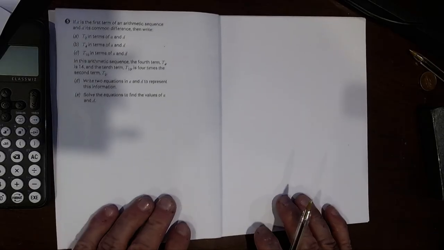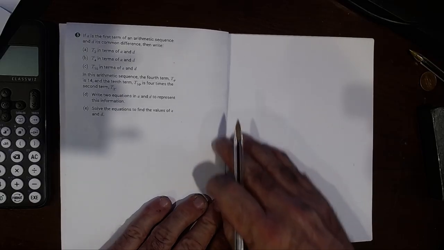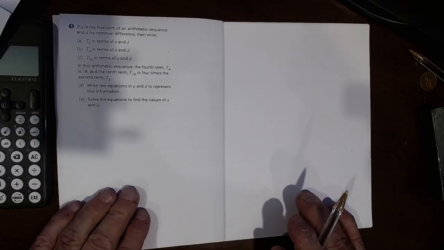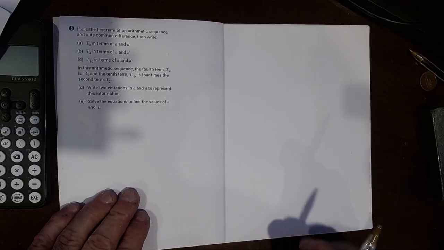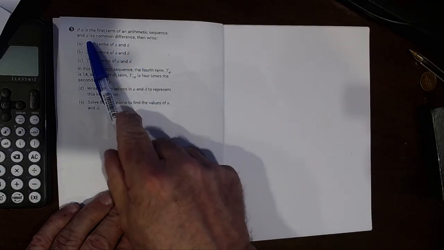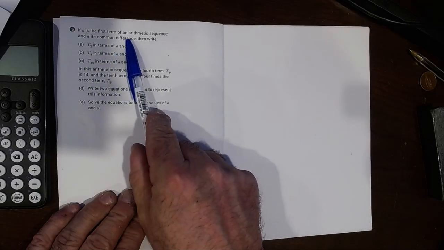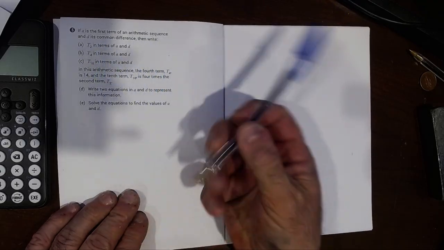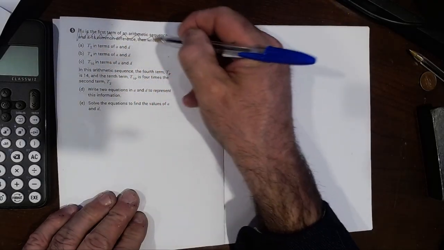Okay, welcome back. So we're doing question 5, which turns out to be quite a problem, involving quite a lot of problem solving. So we'll do it together here. Okay, so let's look at the question. If A is the first term, we know that A is always the first term, so there's no big deal there. And D is the common difference, so there's nothing in there that we didn't know already.